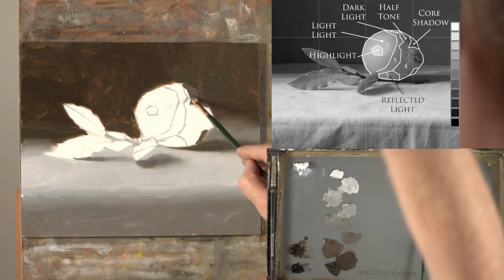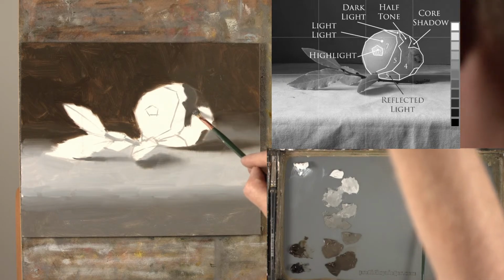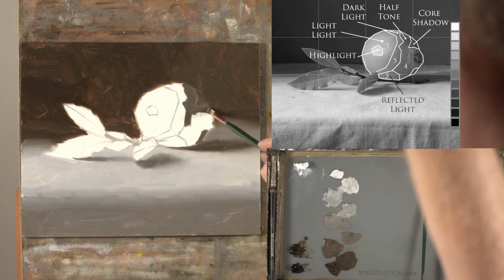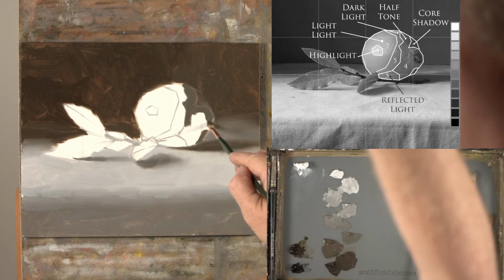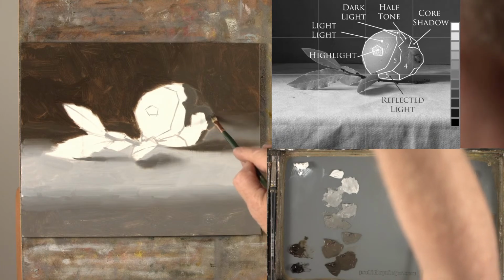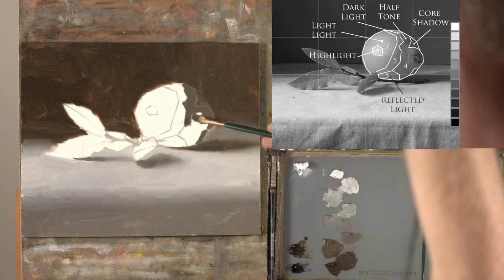We're only going up a step. But this value is starting to show a little bit against the background there.